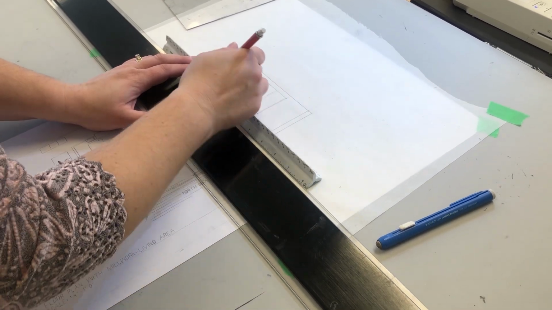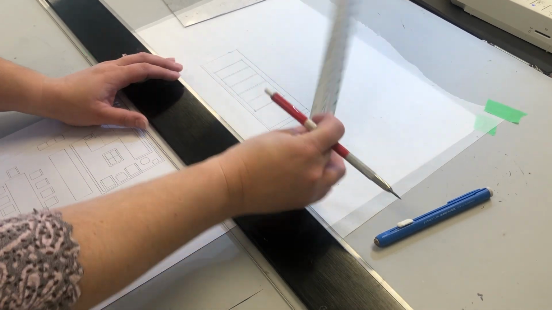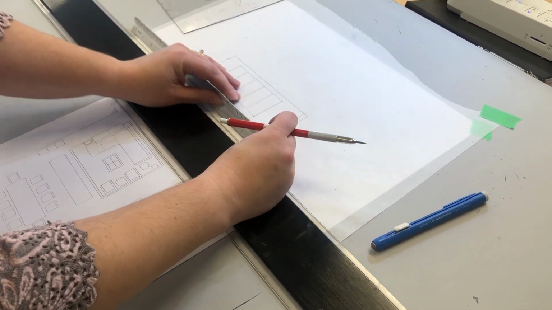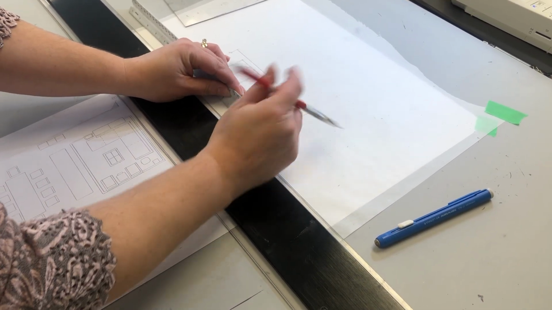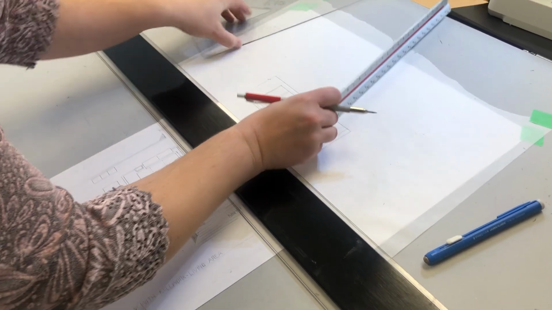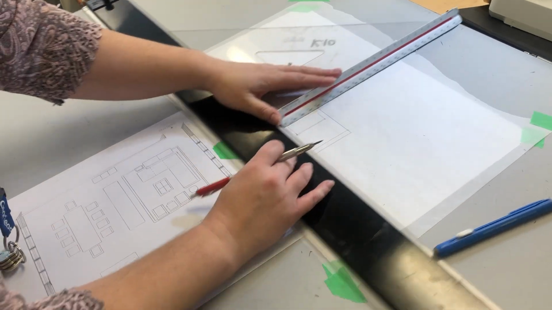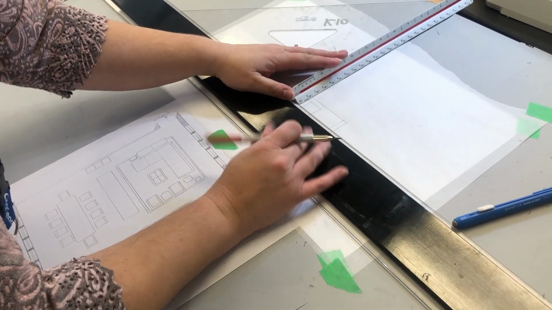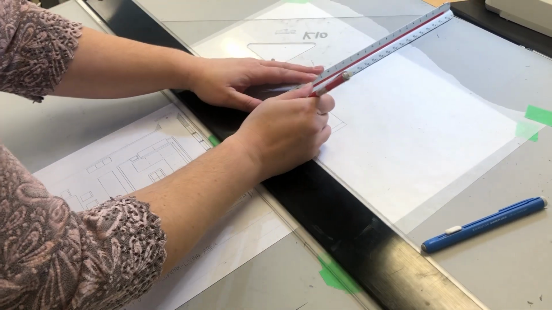Do you have baseboard trim around your window? Yeah, it is 3 inches. 3 inches. So you would go around, plot out your 3 inches. And how I would do that is I show a little dot to measure first. Then I go back and draw the line.